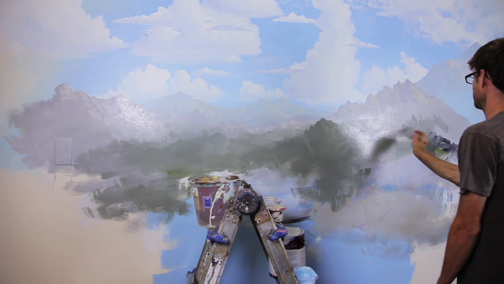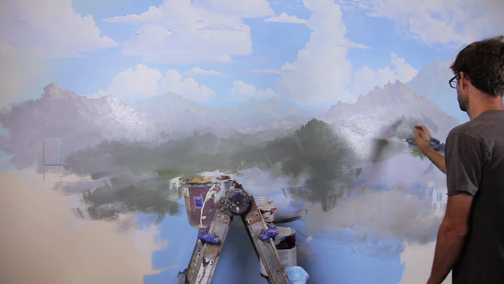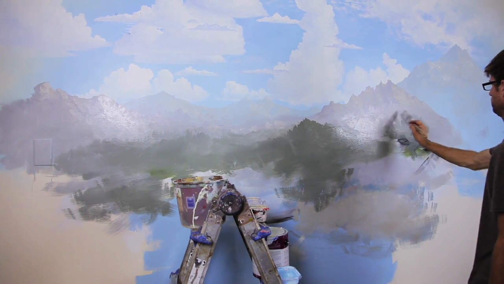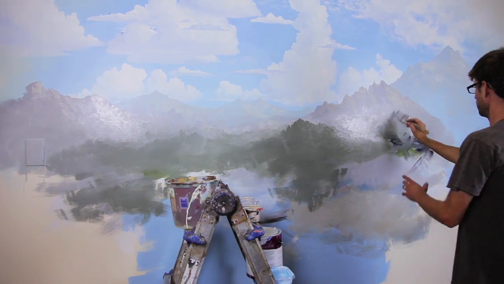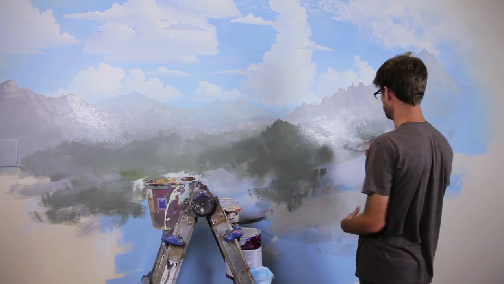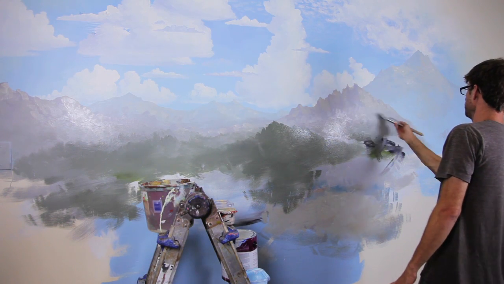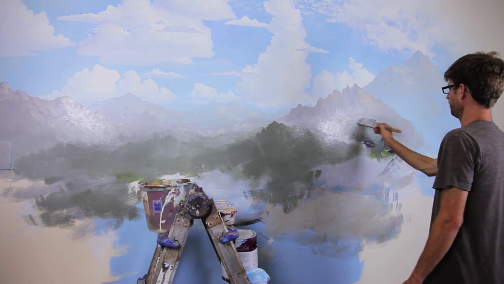It's not getting the details real exact that makes a mural look good. It's just getting the right colors in the right places. I always say it's not in the detail, it's how well you do the detail. Whether it's a little or a lot. If you do a little bit of detail really well, you'll have a nice picture.